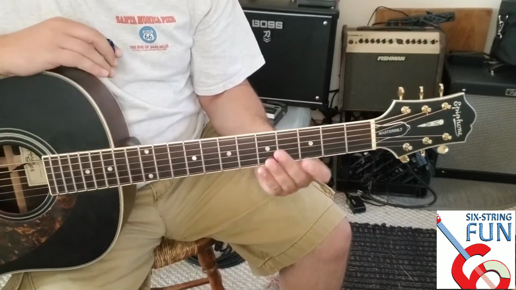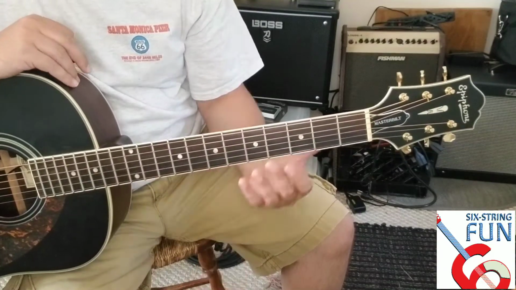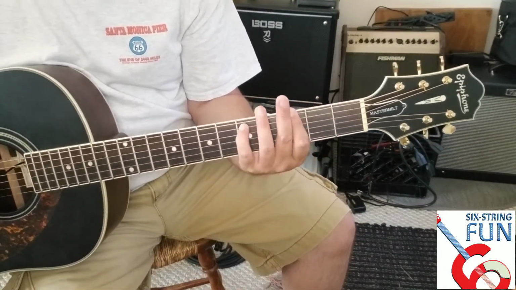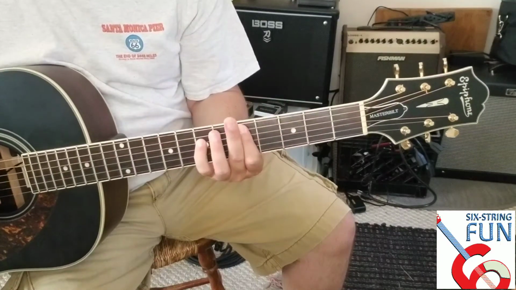Okay, so we're going to take a closer look at how I go about playing Ain't Got You by Springsteen off the Tunnel of Love album. Three chords, if you know your power chords: G, C, and the D.